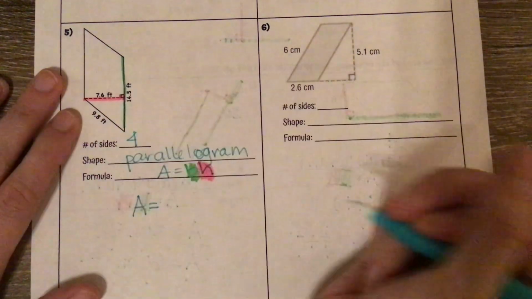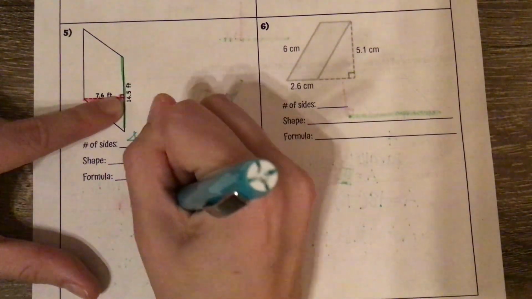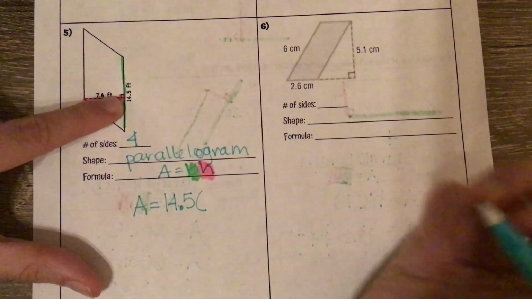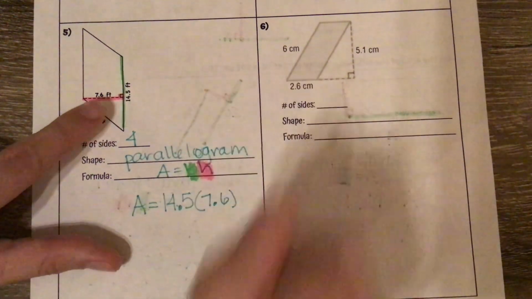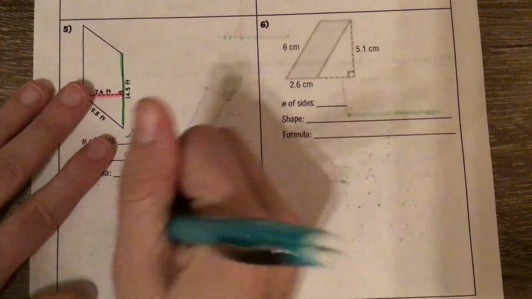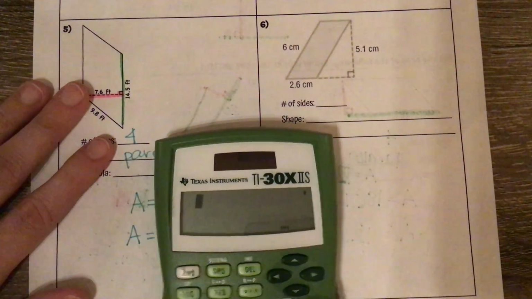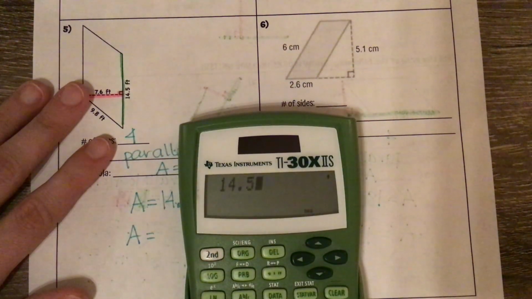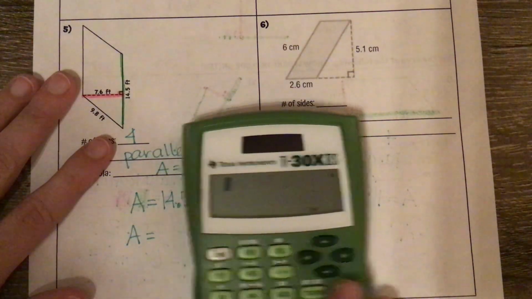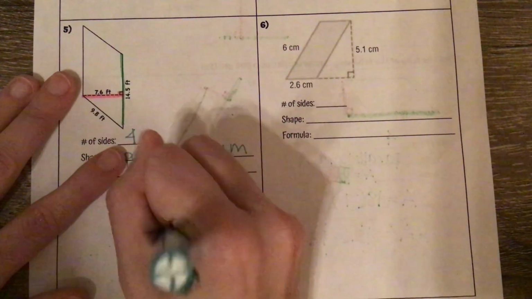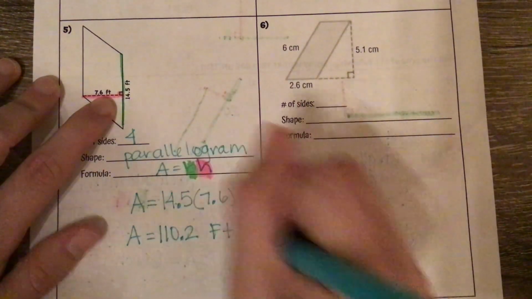Plugging in what we know. Our base, that green highlighted spot, is 14.5 times our perpendicular height here of 7.6. So we get area equals, I'm going to plug that into my calculator, 14.5 times 7.6 is 110.2. The units are feet squared.